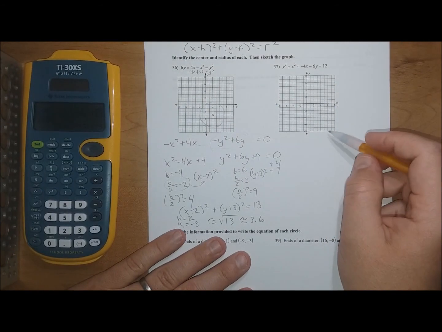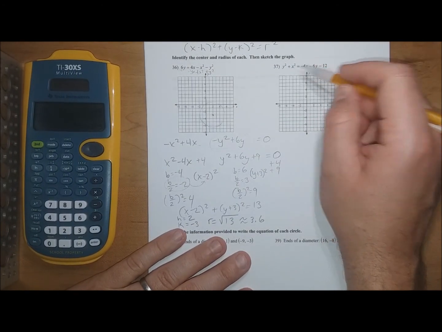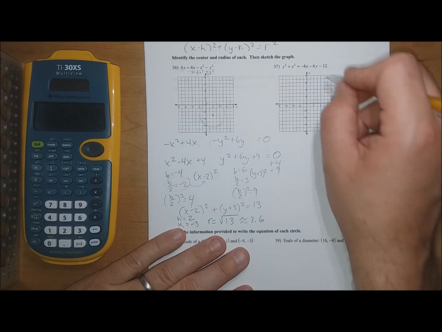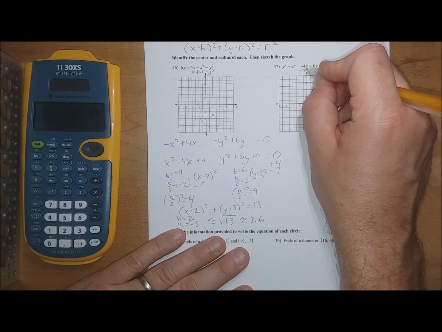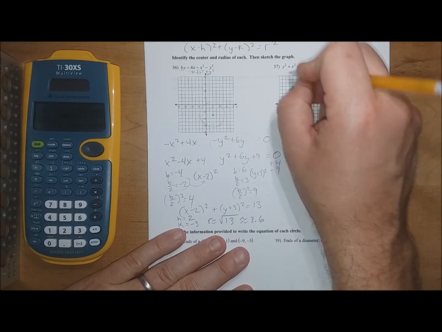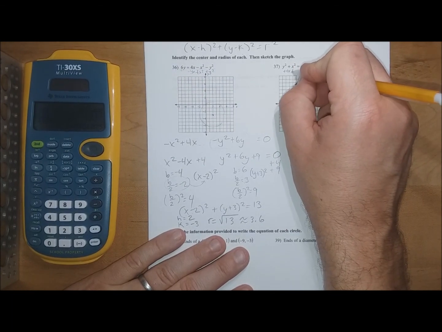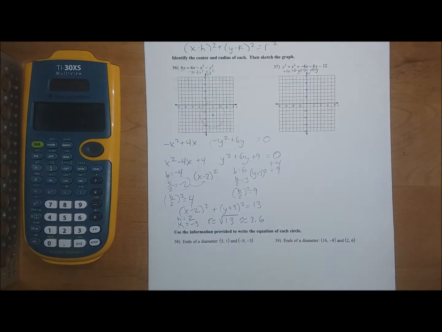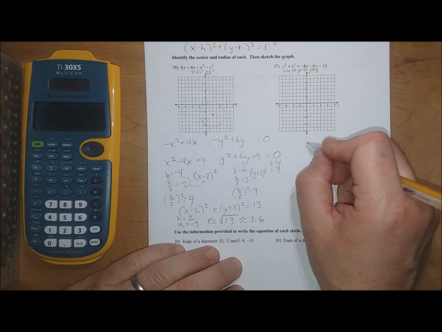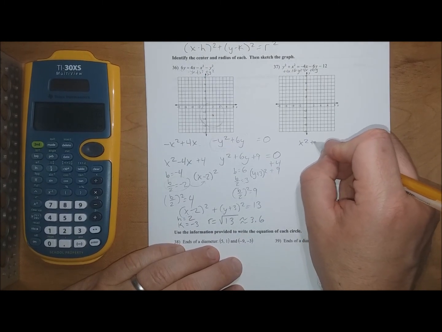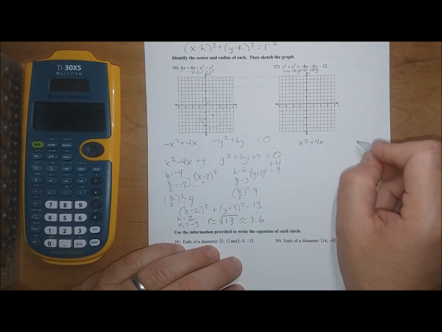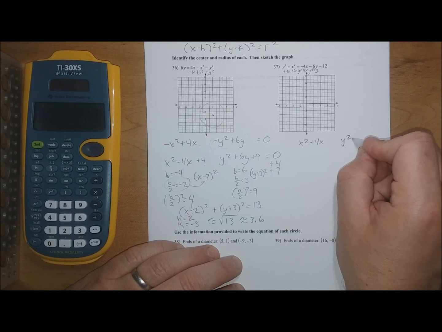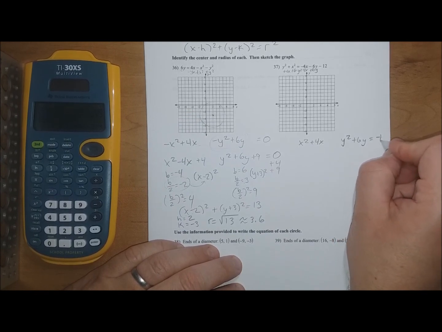Okay, on this one, fortunately I got the y squared and the x squareds are positive. So let's keep them, let's add 4x to both sides and add 6y to both sides. Excuse me. So I'm going to get x squared plus 4x. And then I'm going to get y squared plus 6y equals negative 12.